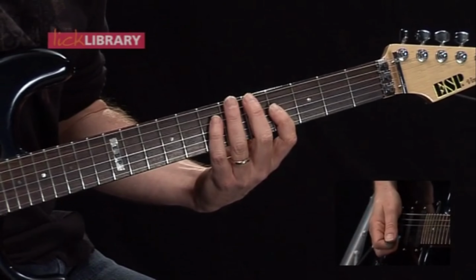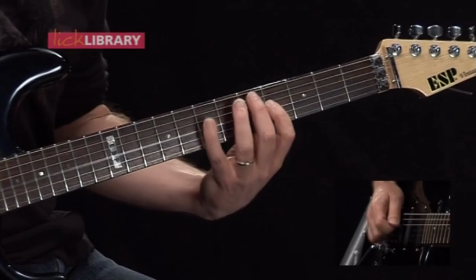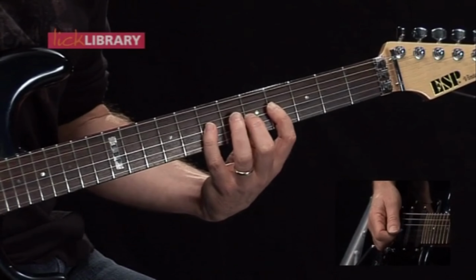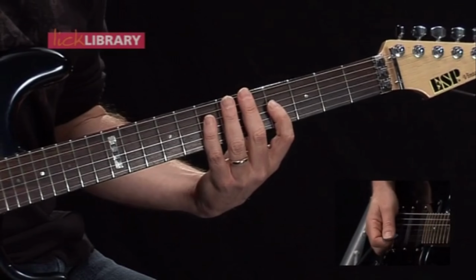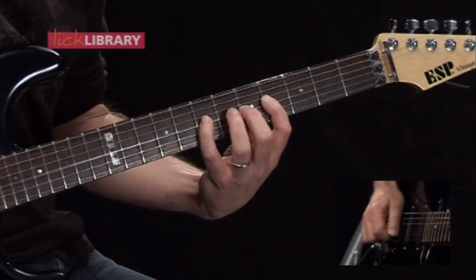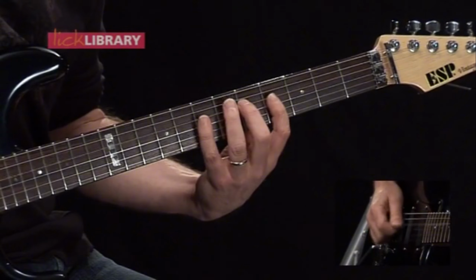Next 16th note phrase sounds like this. So here I'm playing 7th fret on the D, 4, 5, 7 on the G. So far I've done this.